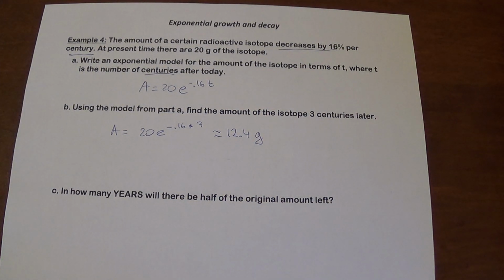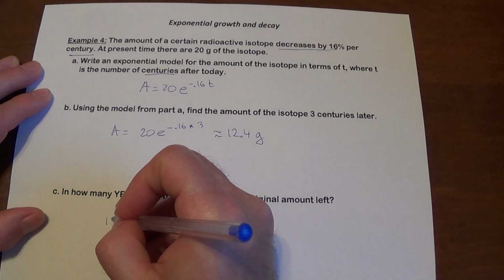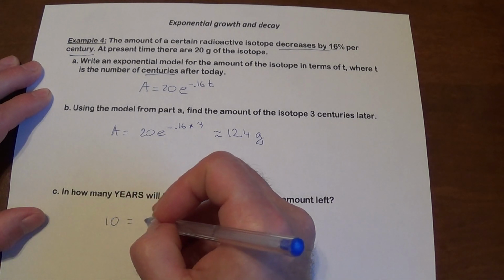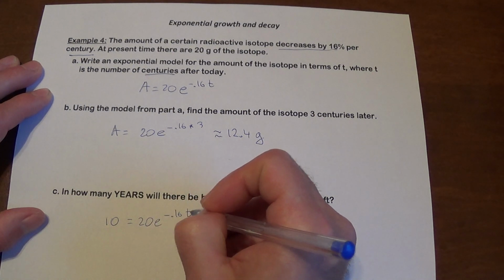And then in how many years will there be half of the original amount? So half of the original amount is 10, right? So it's not always going to tell you the exact number. Sometimes it's going to tell you things like double, half, or anything like that. So you should be able to do that. So we're looking for half. So that's 10 equals 20 e to the negative 0.16 t.